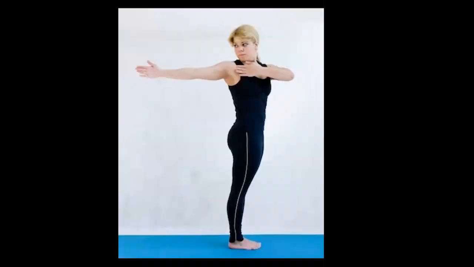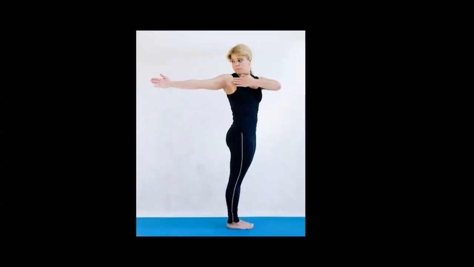Yes, here. In this, you see there is twisting of the spinal cord. Only the upper half of the spinal cord is twisting, not the whole spinal cord. Now you understand? Okay, great.